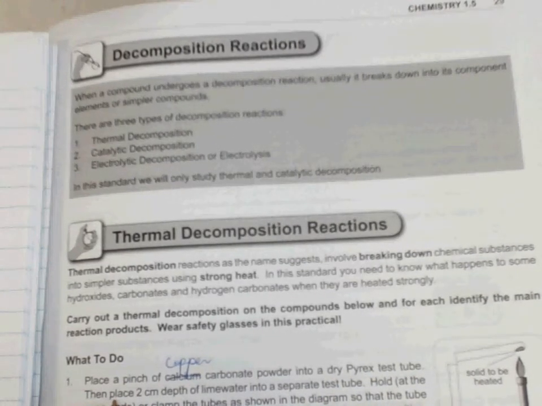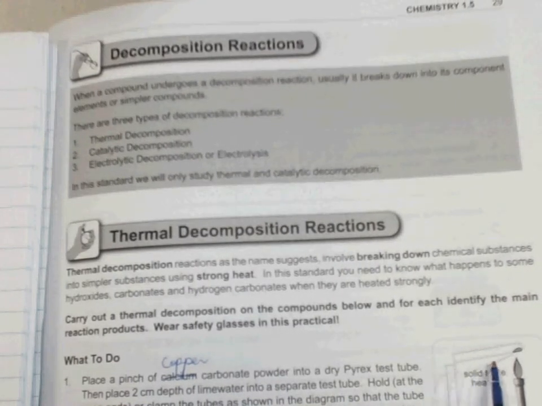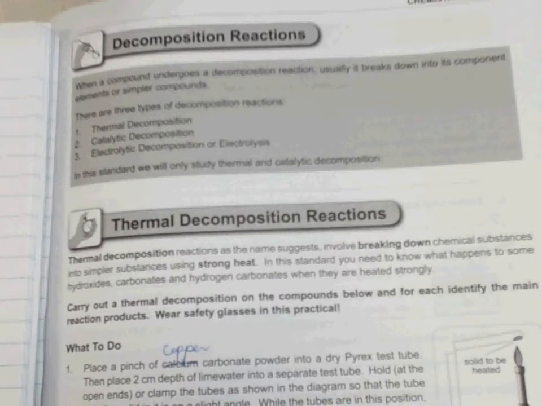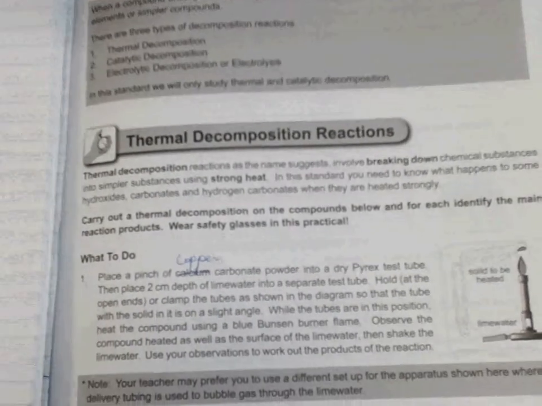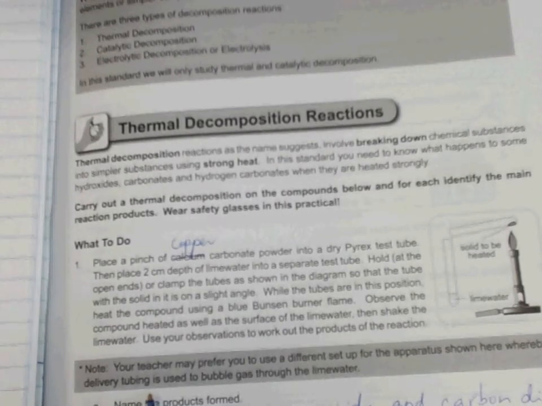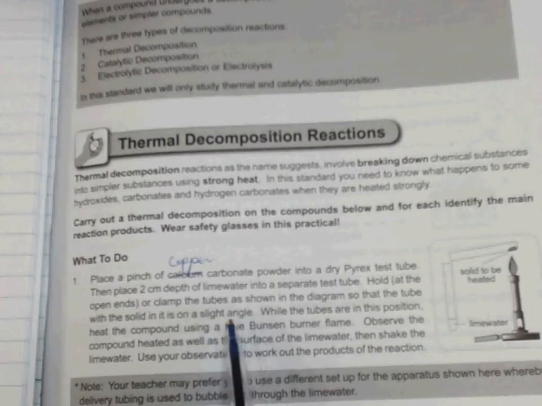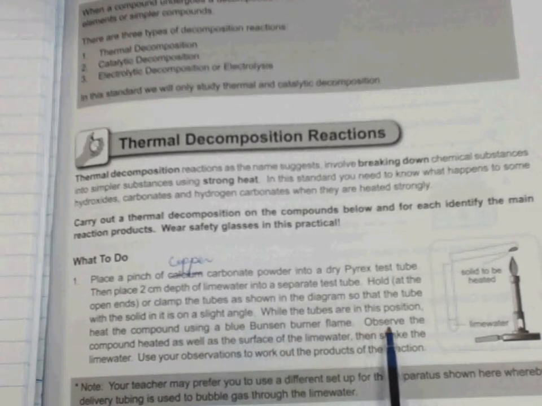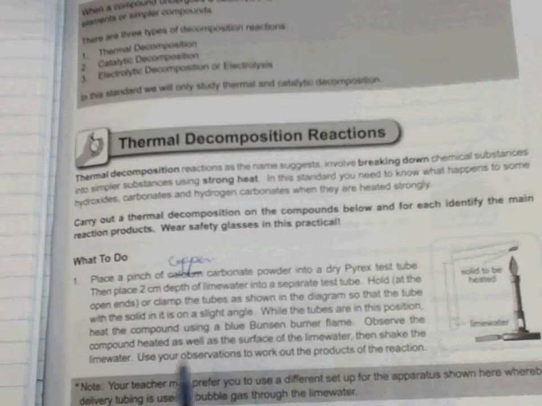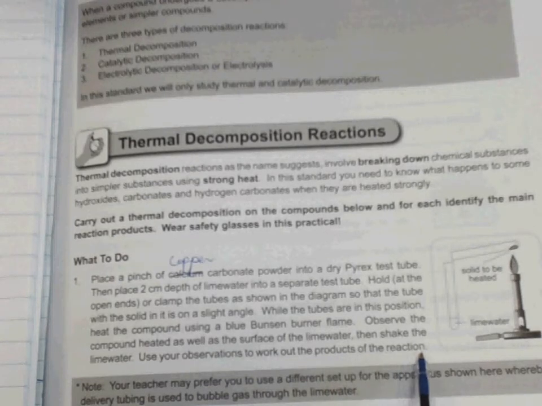Then we had lime water in a separate test tube or a beaker, and we can either hold it like it is shown in this diagram, or we could use what they've said right at the bottom here, which is the delivery tubing. That's the tube that I used to allow the gas that is formed to pass into the lime water. They're asking us to observe the compound heated as well as the surface of the lime water, then shake the lime water. Use your observations to work out the products of the reaction.